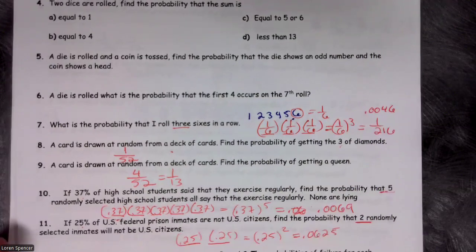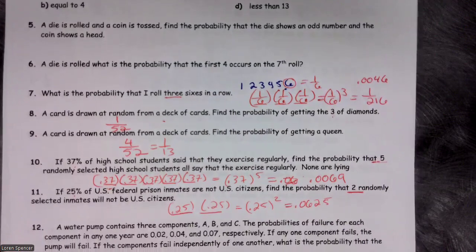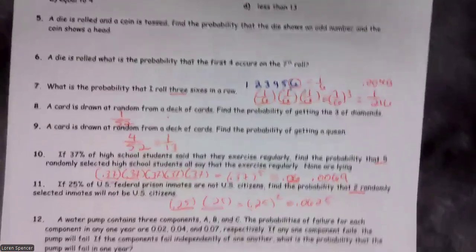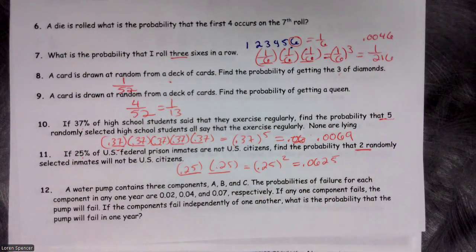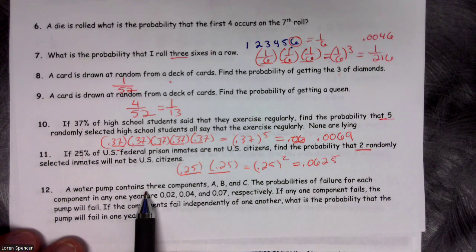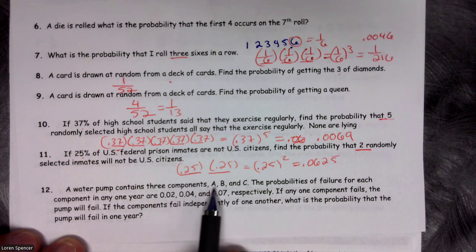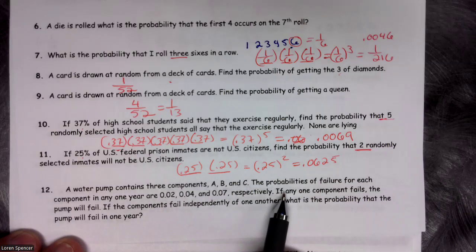All right, number 12. By the way, I'm going to tell you number 12 was a difficult problem. And I actually always think I have to go slowly through this. A water pump contains 3 components, A, B, and C. The probabilities of failure for each component in any one year is 0.02, 0.04, and 0.07. So there's a 2% chance that A will fail, a 4% chance that B will fail, and a 7% chance of C. If any component fails, the pump will fail.